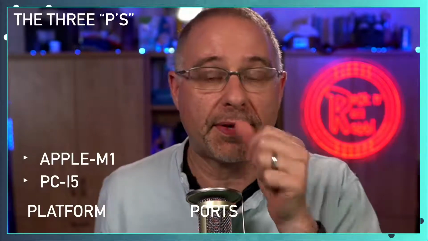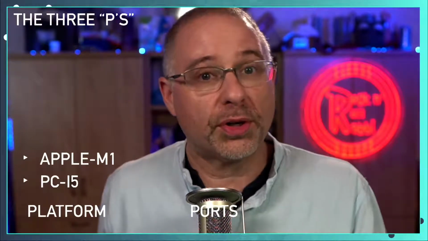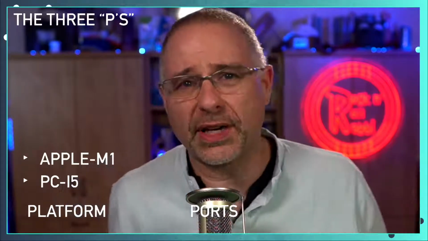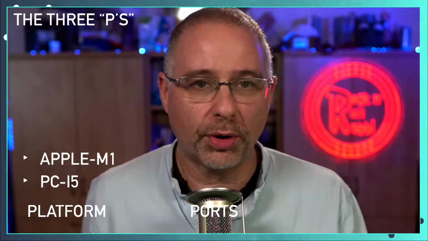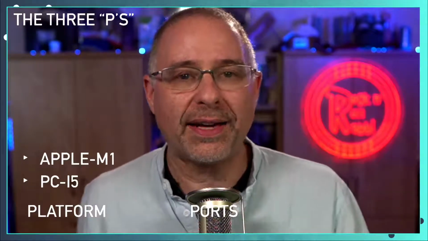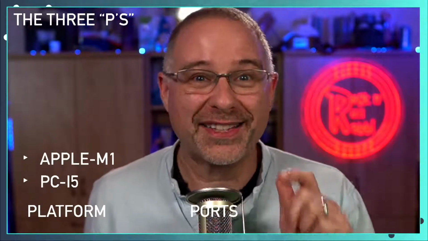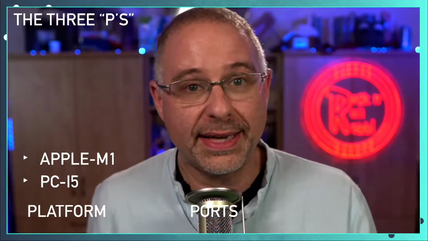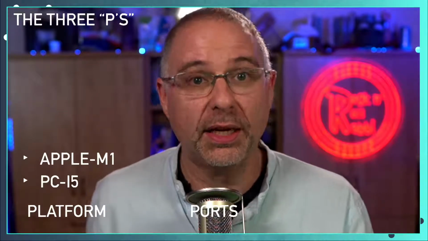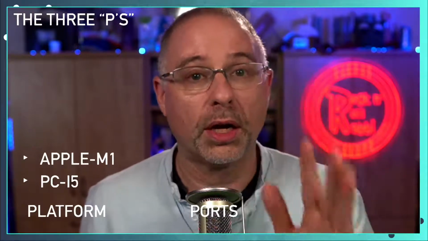All right, second thing to consider, ports. Some computers, on the PC side, this is less of an issue. On the Mac side, it's a real issue. But you need to make sure that your computer, whatever streaming computer you're using, has the right ports and enough of them. Number one, make sure it has an Ethernet port. If it doesn't have an Ethernet port, you may need to get an adapter, a USB-C to Ethernet adapter, or whatever the inputs are on your particular computer.